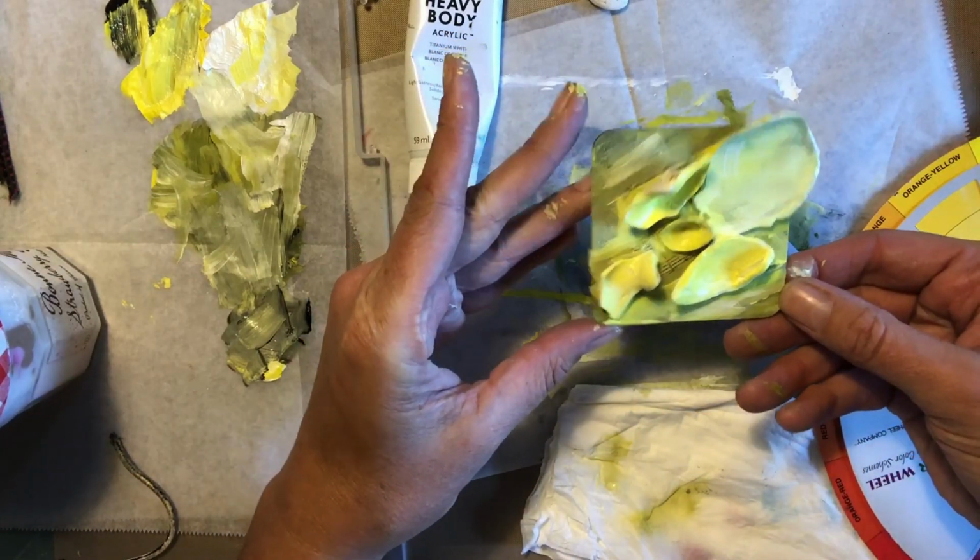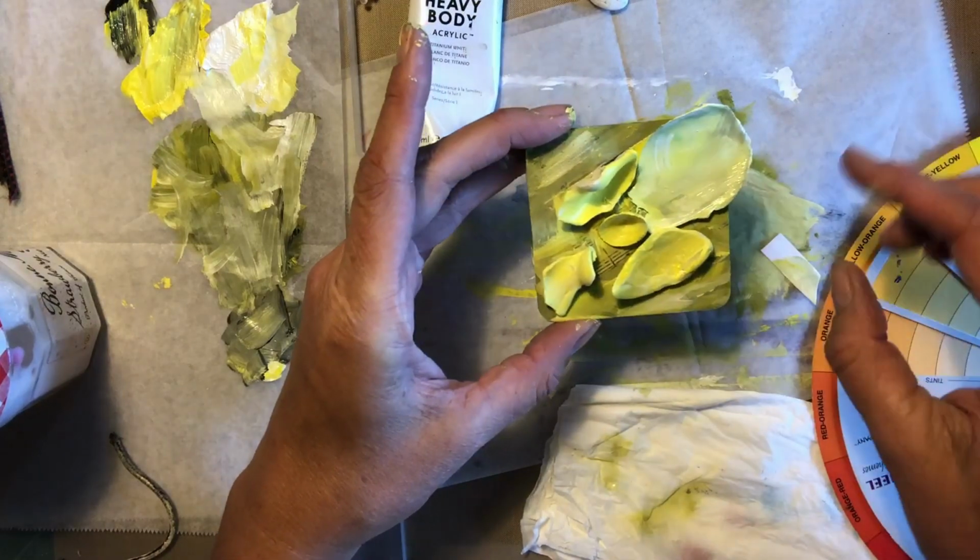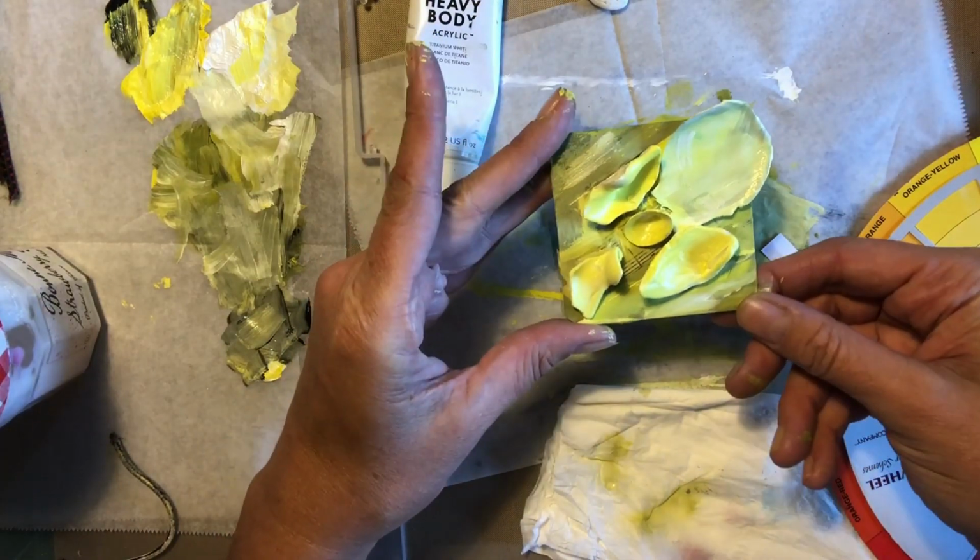Just kind of fun. Quick color studies. That's all we're doing, guys. We don't have to overthink this.